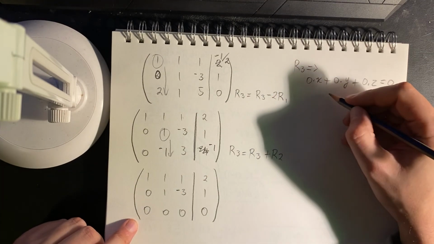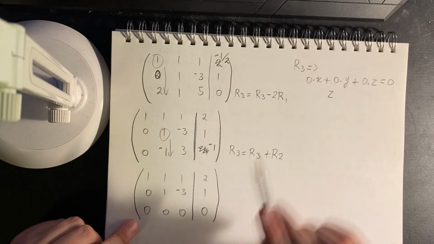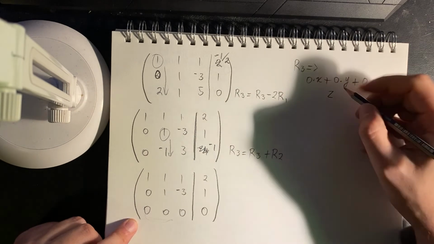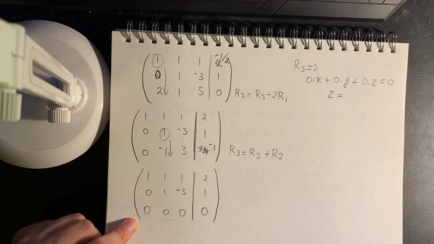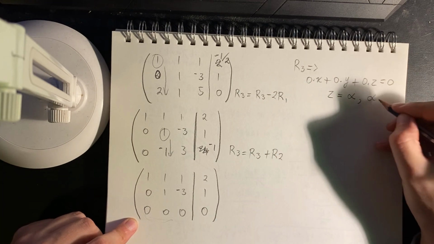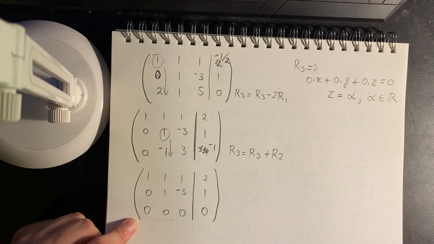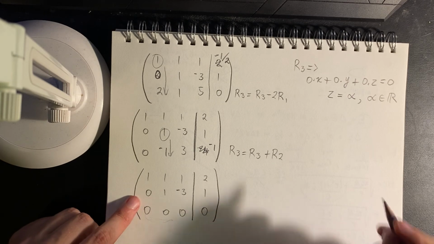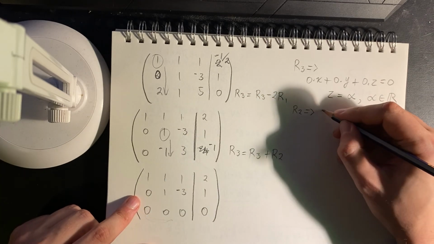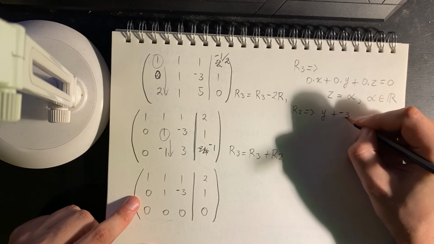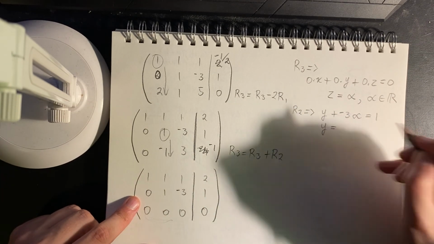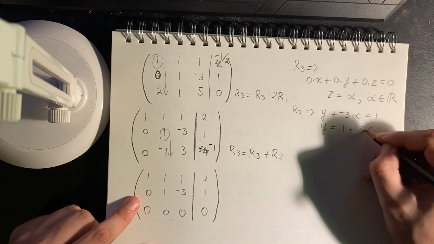Now, the tradition I like to follow is I use the third row to tell me information about the third variable, the second row to tell me information about the second variable, and so on. So we have no restriction on z. Let z be some real number, alpha, a free parameter, anything at all, and we can use that later on. So we go to row 2, and row 2 tells us that y plus negative 3z, so negative 3 alpha, equals 1, and this tells us that y equals 1 plus 3 alpha.